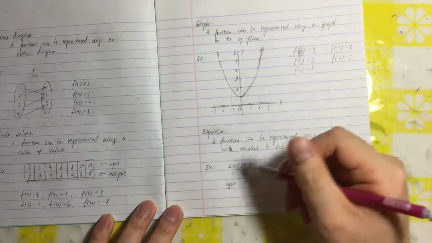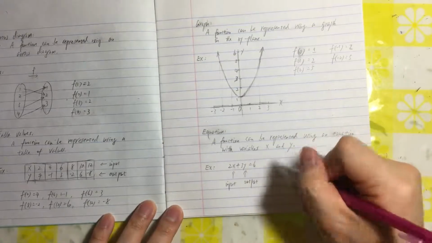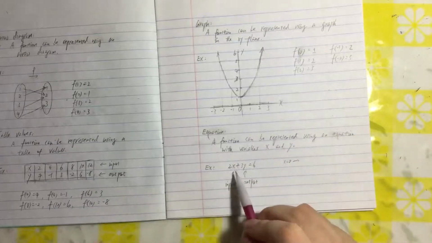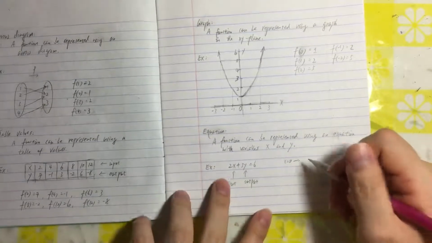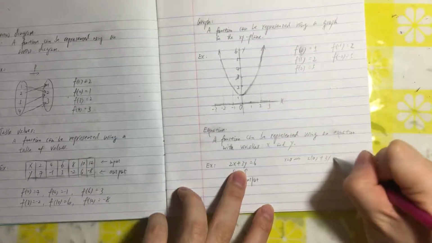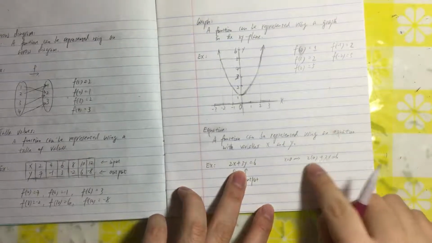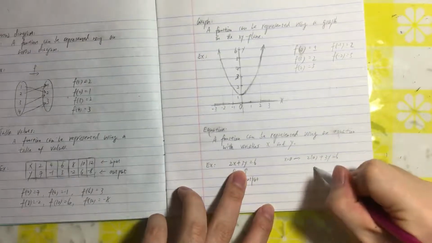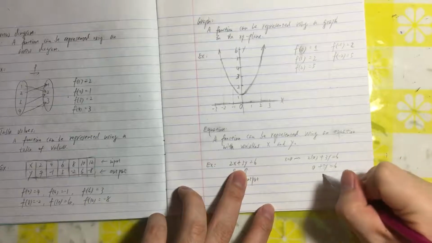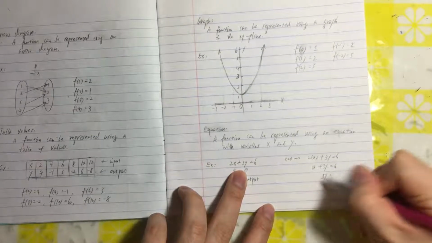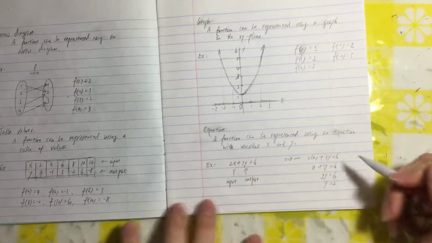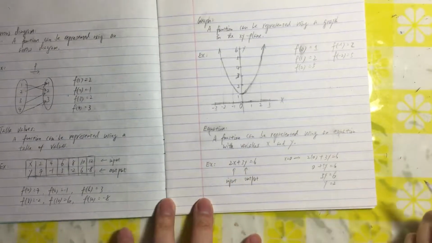For example, if the input is 0, I can plug in 0 for x and then solve for y. I have 2 times 0 plus 3y equal to 6. 2 times 0 is 0. 0 plus 3y is 3y. If I divide both sides by 3, I get y equal to 2. So when the input is 0, output is 2.